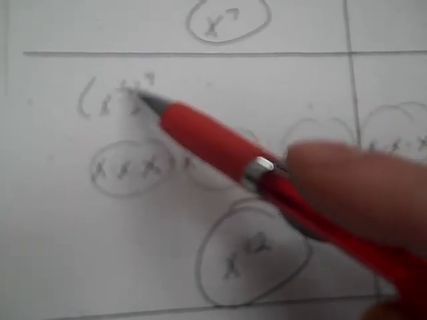So you have to ask yourself, what do you do with 3 and 4 to get 12? Well, you can just multiply them. It's called a power to another power. You just multiply the powers. Okay, so remember those rules.